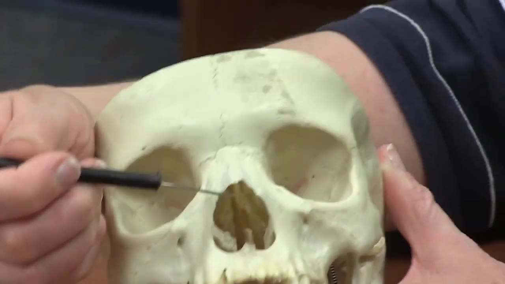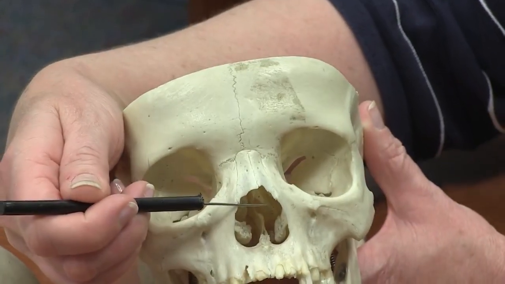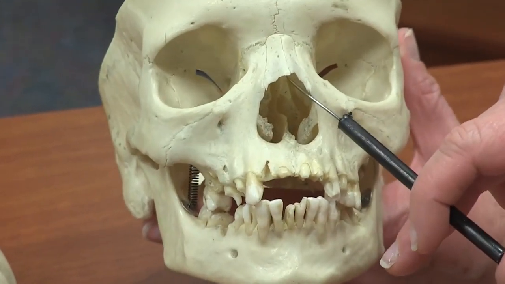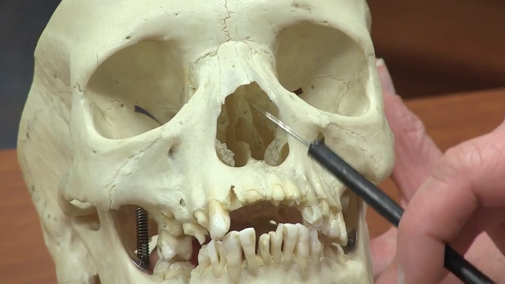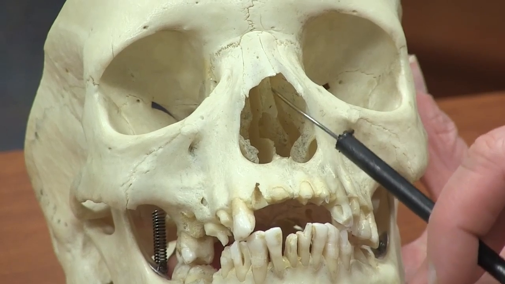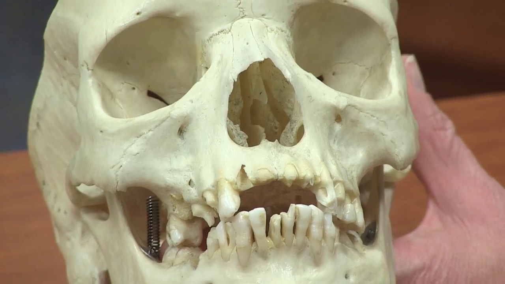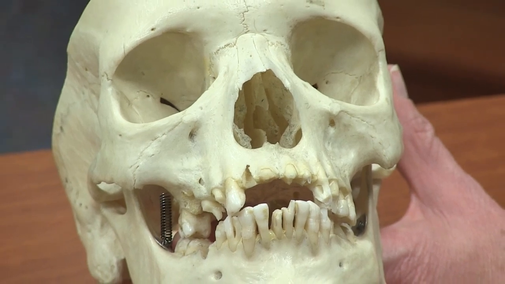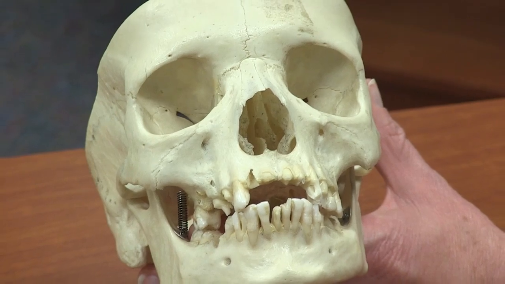last part of the ethmoid bone, which can actually be seen in the nasal cavity itself. This part here, this wall here in the middle that comes down, this is called the perpendicular plate of the ethmoid bone. And that is part of your nasal septum. That wall that comes down the middle of the nose is part of the nasal septum. But that is part of the ethmoid bone, and it is a cranial bone and not a facial bone.